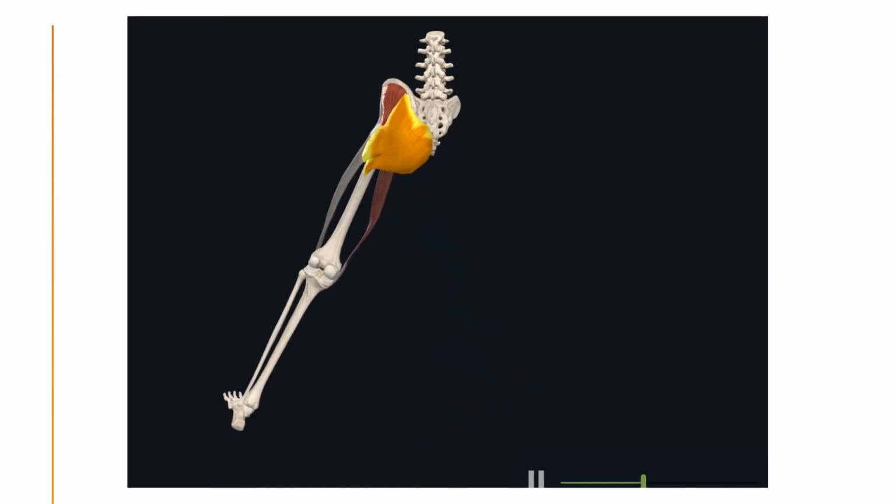Here we have lateral rotation of the thigh, and you can kind of see that you would take your thigh and rotate it laterally. And that's going to include the gluteus maximus. I'll show you what it looks like from in the front. So you're going to take your knee and rotate.